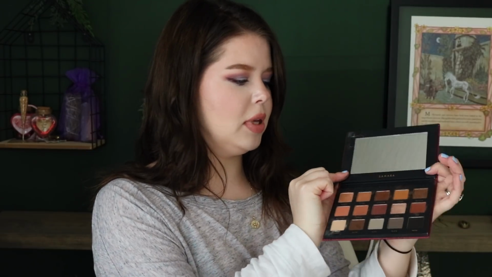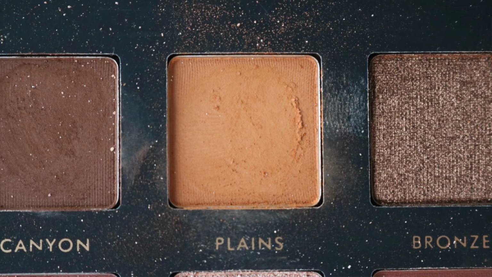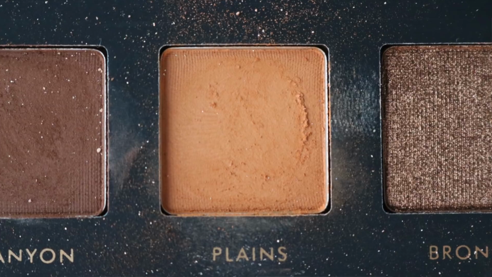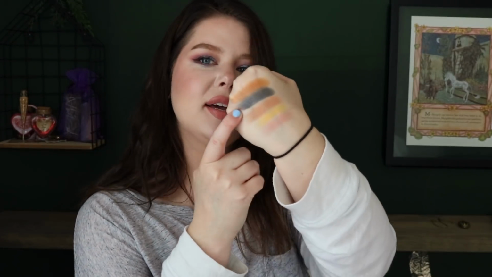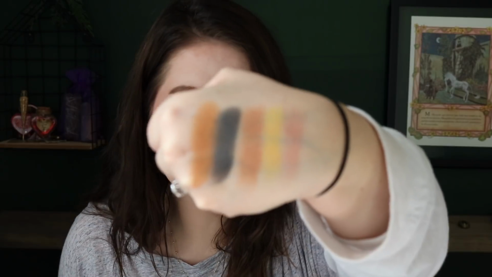Plains, oh, it's another mid-tone orangey brown. It's different from the other brown that we pulled though. There, yeah, it's definitely more orangey. And that's the final shade. They're all mattes minus this black, but the black even leans pretty matte because there's not much shimmer to it.